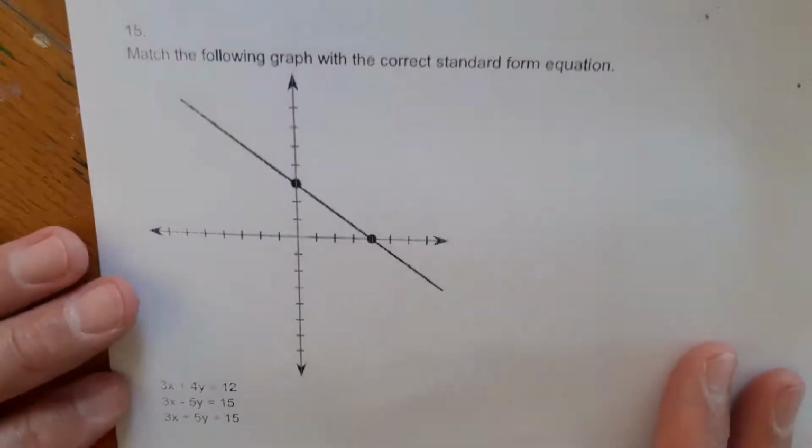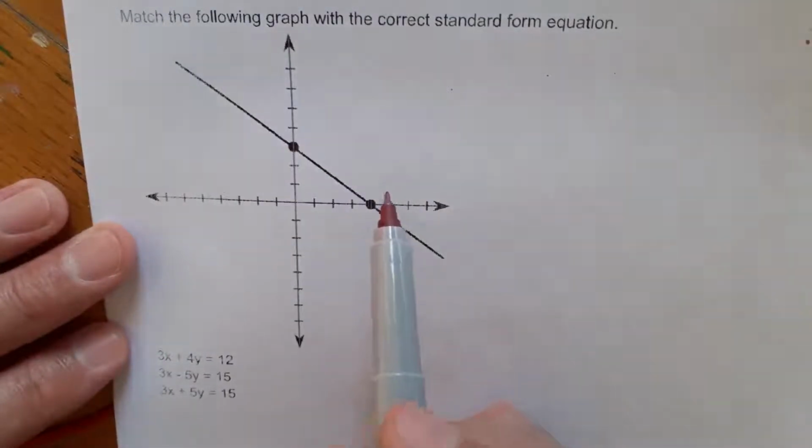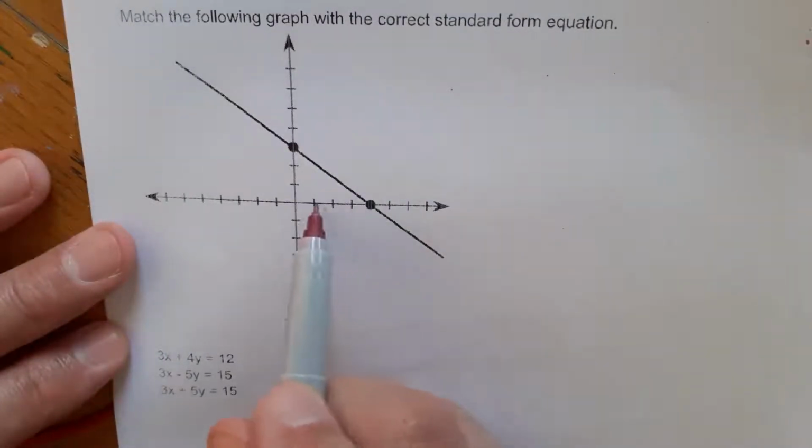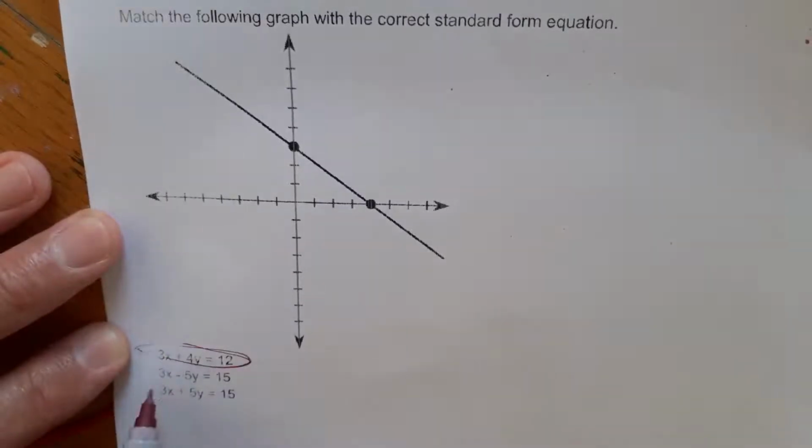And match the graph with the correct equation. So now they're giving us, now we're looking at which one has an x-intercept of 4. So the x-intercept is where the y goes to 0. So we divide 12 by 3, that's 4. So it's going to be this one, I already know.